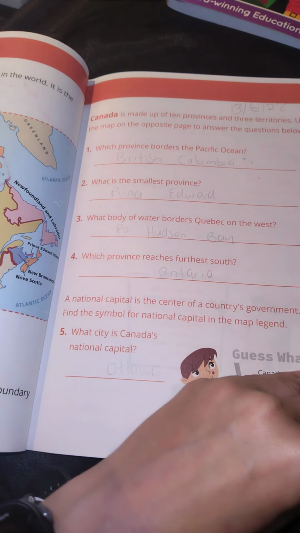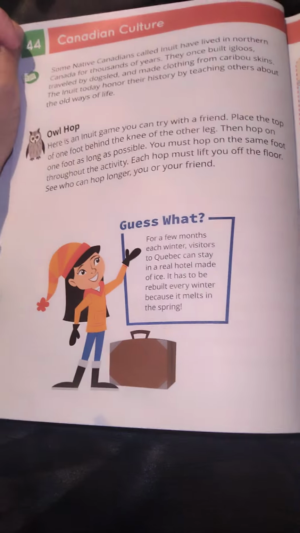Okay, we read, and then because he's a reluctant writer, I will often write the answers for him. Not all the time. Depends what we've done already for language arts.